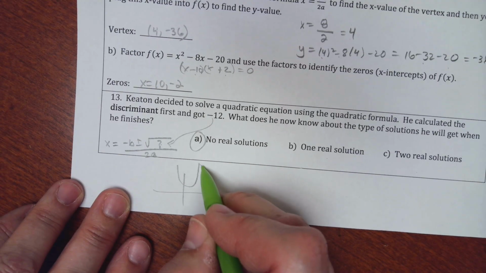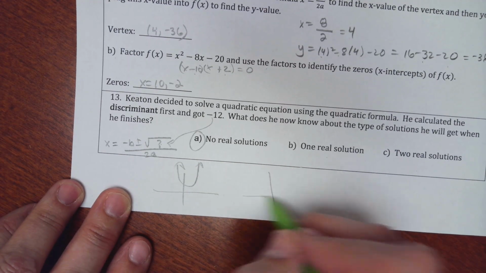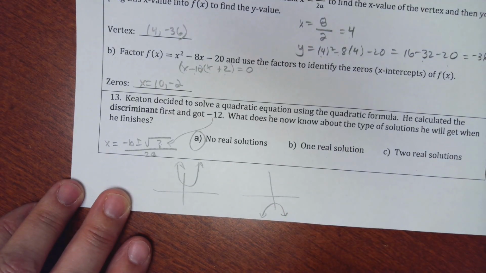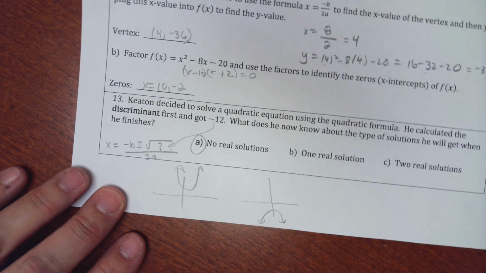It'll either be up here, never touching it, or it could be down below it and just never touching the x-axis. Right. And that is it.